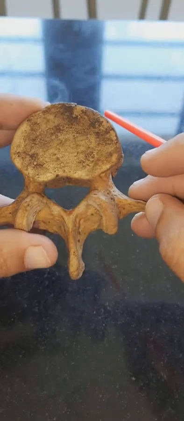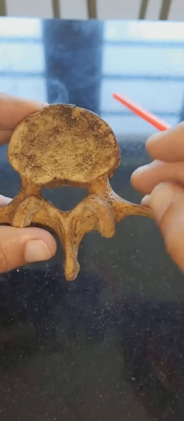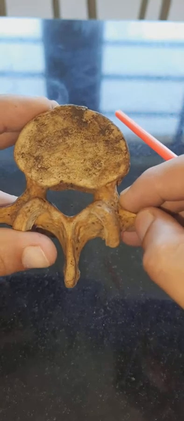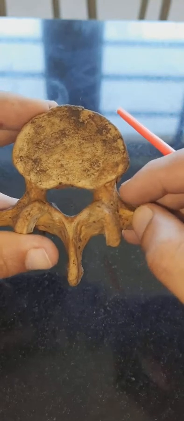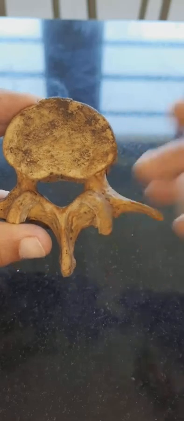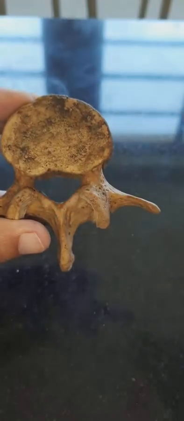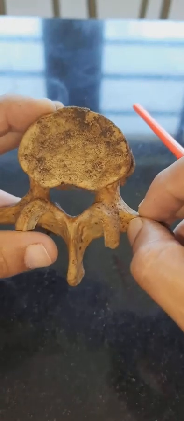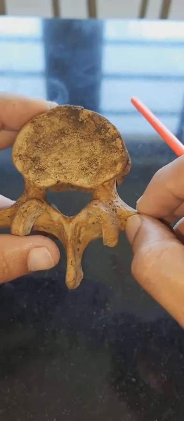Now this vertebral foramen of the first lumbar vertebra contains the conus medullaris. Now what is conus medullaris? Conus medullaris is the triangular lower portion of the spinal cord. All of you must know that the spinal cord ends at the lower border of L1. So this vertebral foramen of the first lumbar vertebra, L1, contains the conus medullaris.